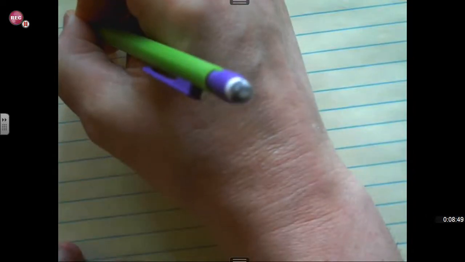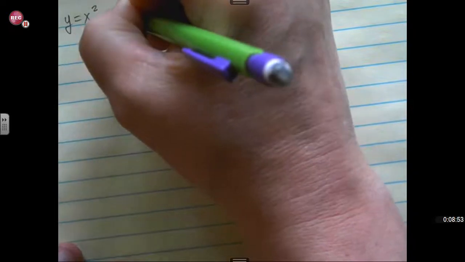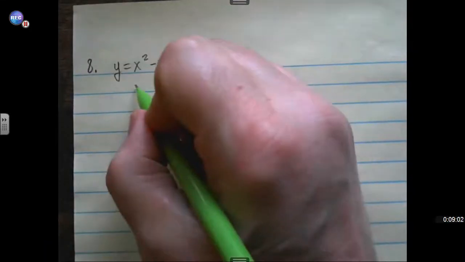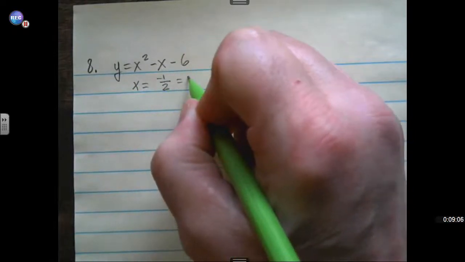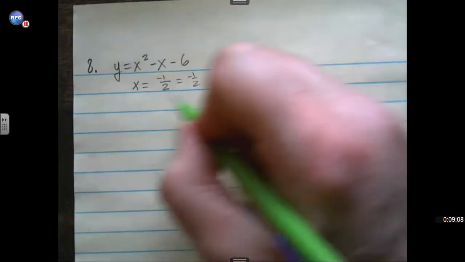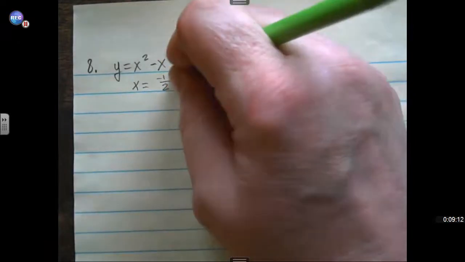All right, number 8. We have y equals x squared minus x minus 6. And we're supposed to find all that good stuff, graph it, do all that. So vertex: x equals the opposite of b over 2a. So the x coordinate of the vertex is negative 1/2.